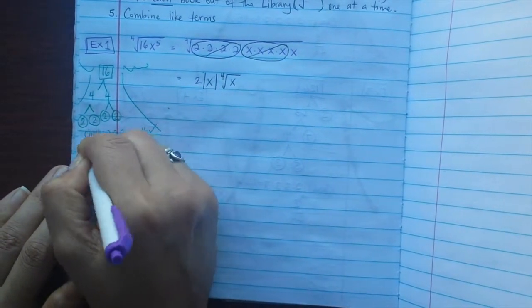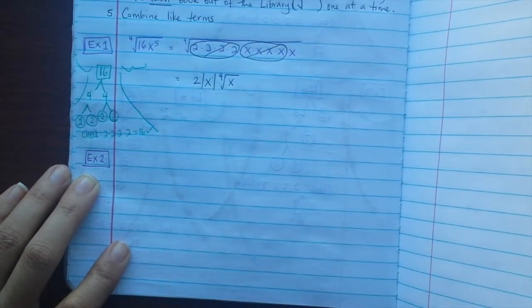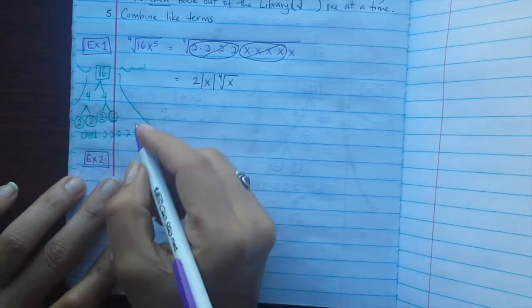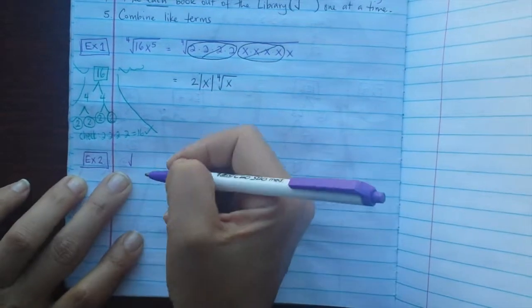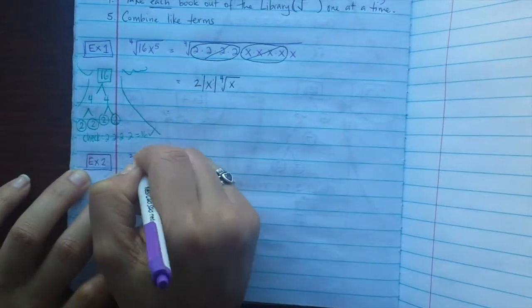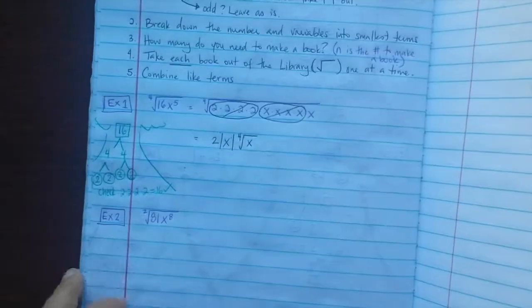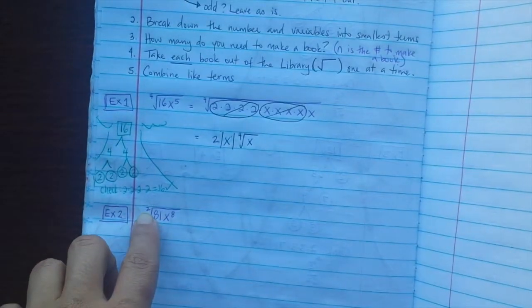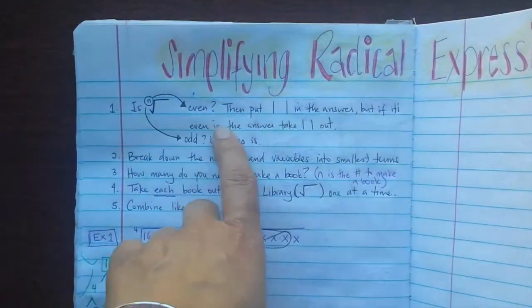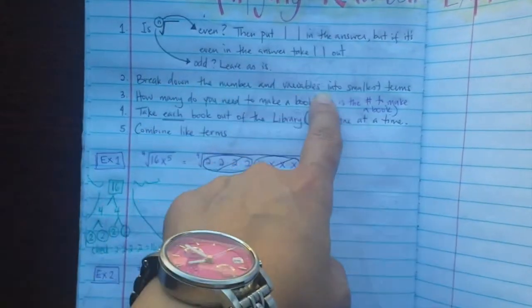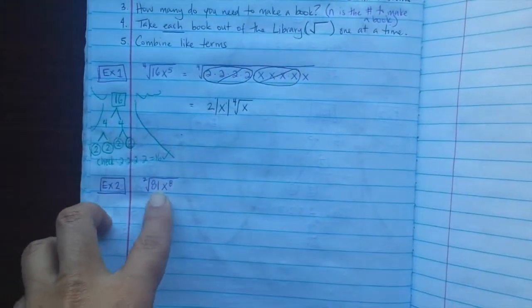Alright, let's take a look at another example. You get the hang of it the more examples I do. So let's say we had the square root, and by the way, the square root can be written like this or without that 2 too, but I'm putting it there so we can know what n is. Is it even or odd? It's even. So remember, it's going to have absolute value in the answer unless the answer's exponent is an even number as well. So let's break it down.